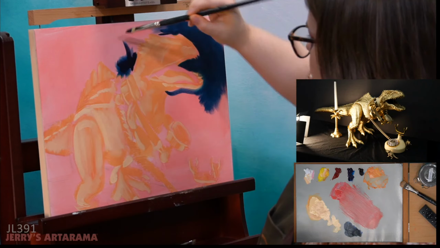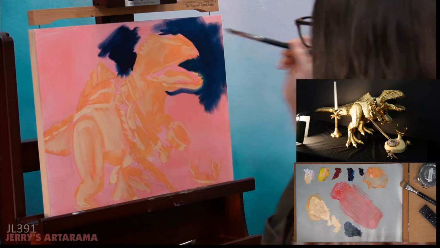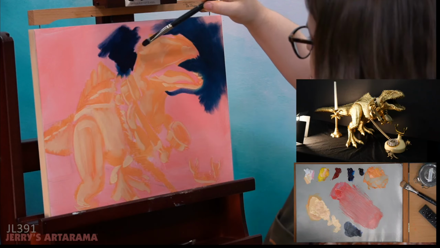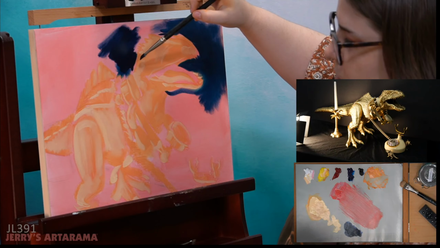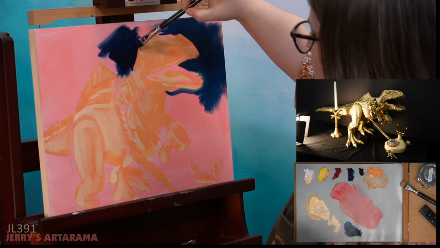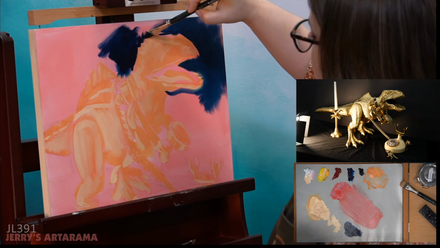Follow up the back here. There's not a lot of spikies here. They start to show up right around here. Try and capture those a little bit.